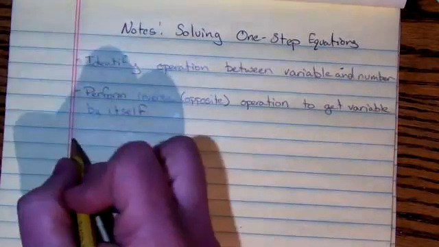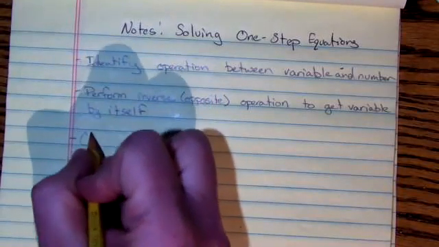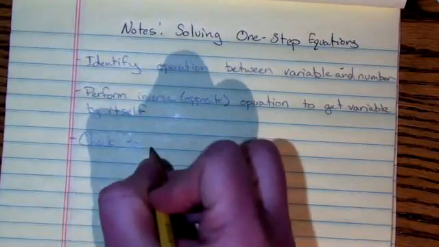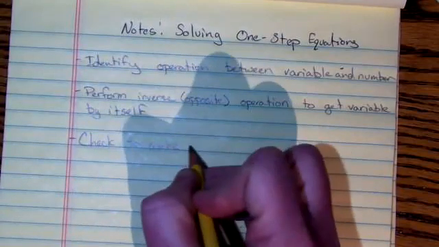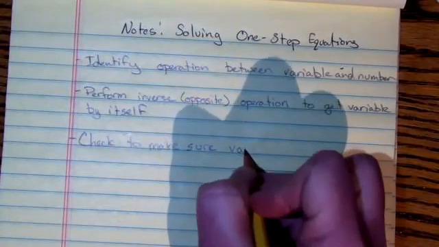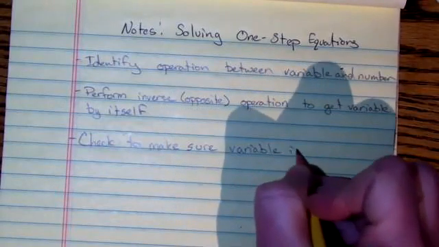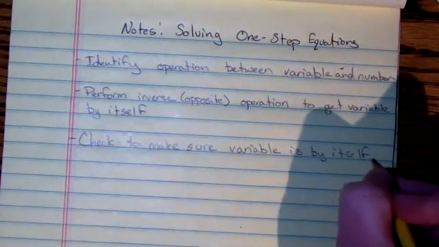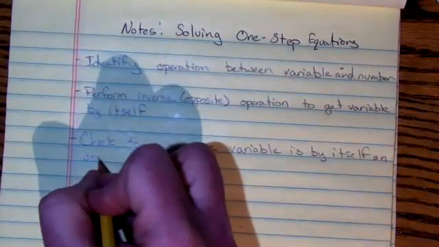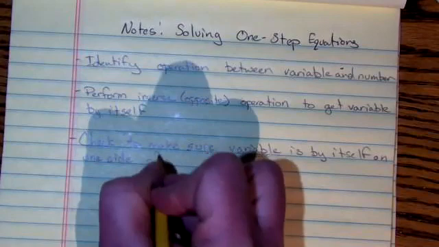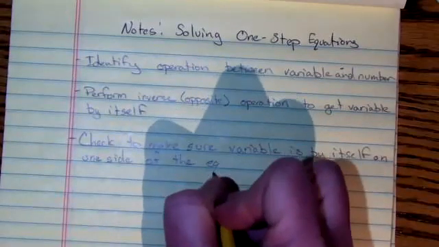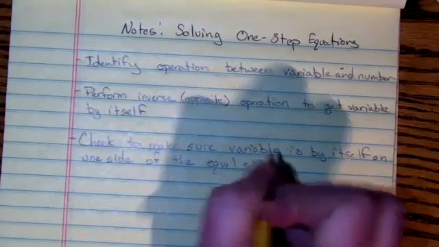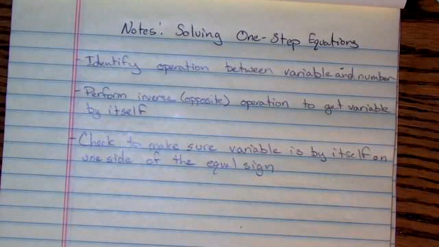So we've done that. We then check to make sure the variable is by itself on one side of the equal sign. We're going to be dealing with mainly the variable on the left side, but you can have the variable on the right. It could be right, left. The whole goal is to get the variable by itself.